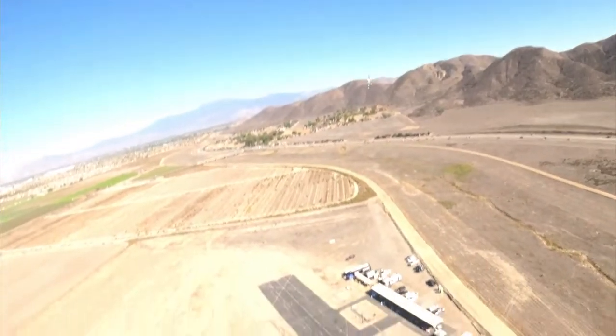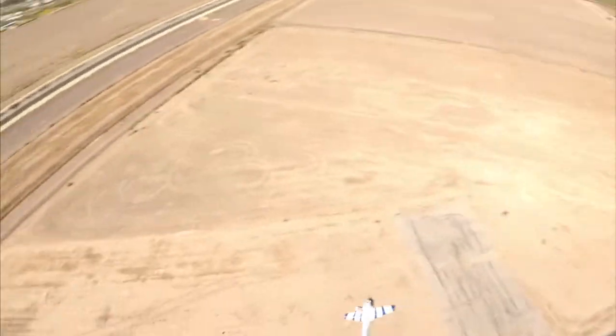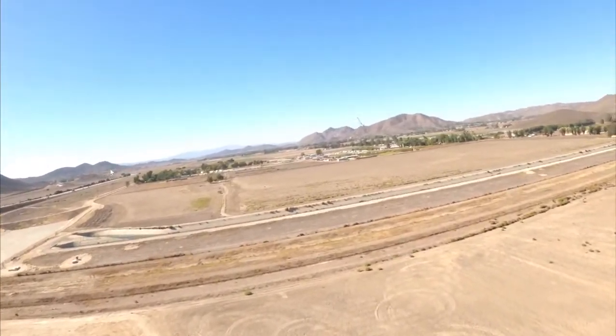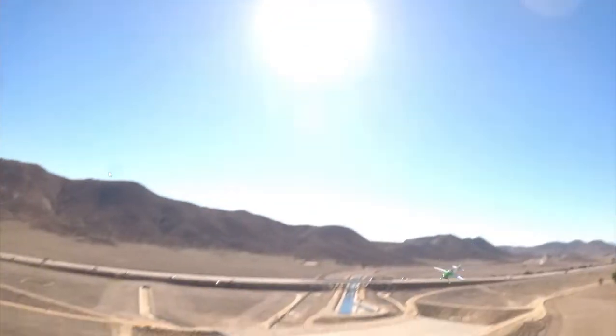Seeing anything yet? Looks blown out. Looks so much brighter and blown out on the side window that I have open.